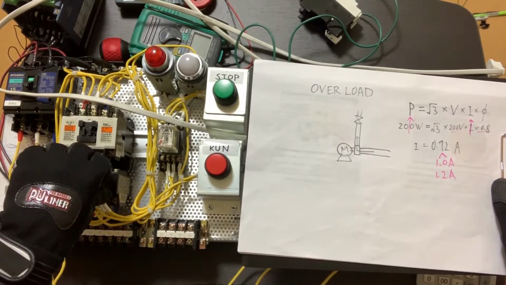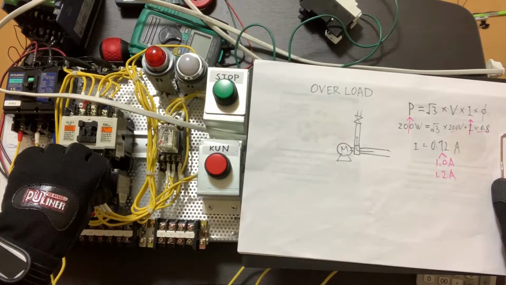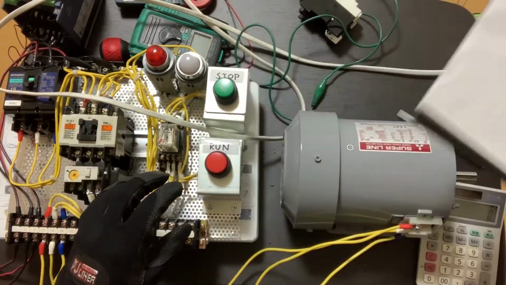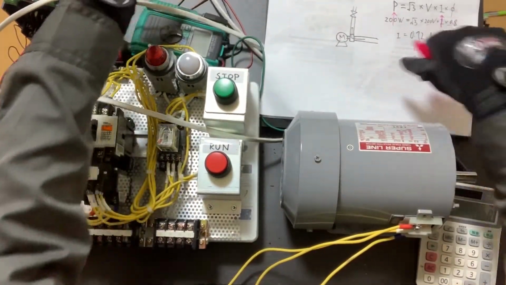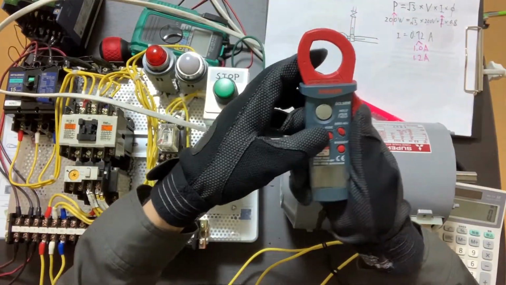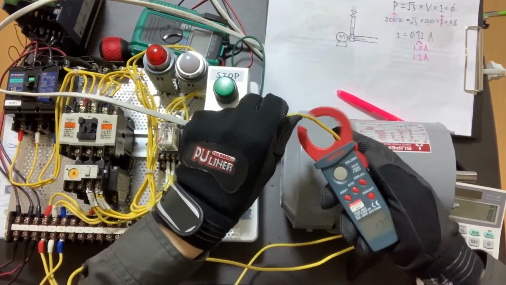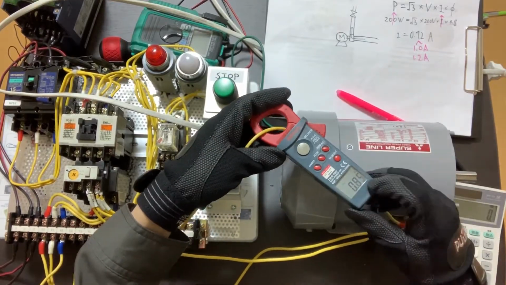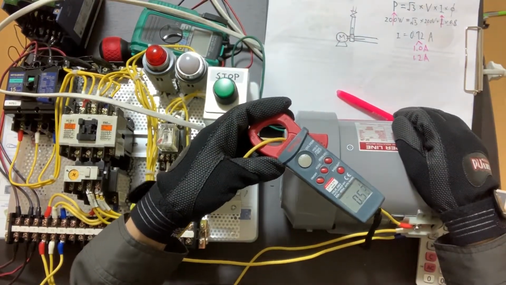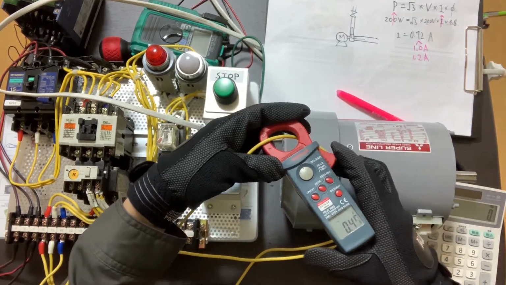So if we want to monitor overload, you can use this ammeter, so you can observe the value of the current.